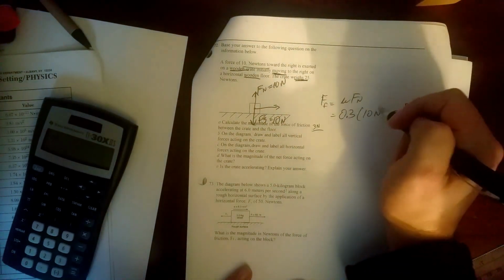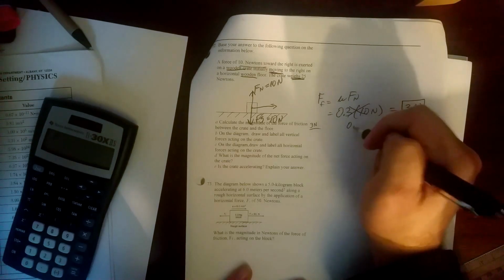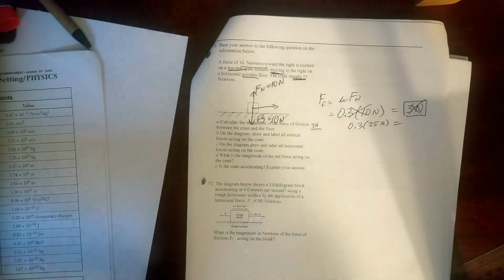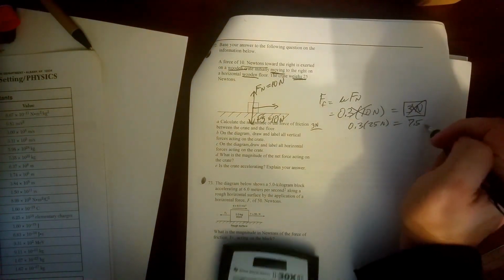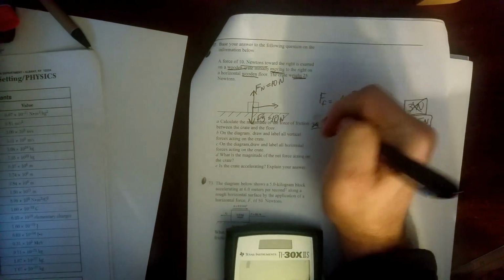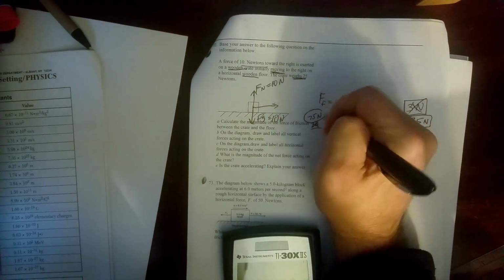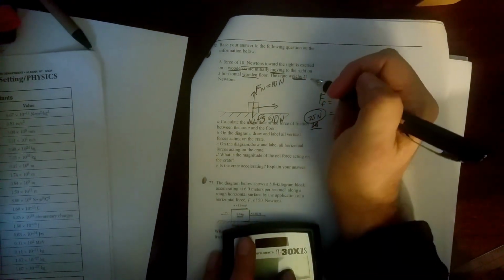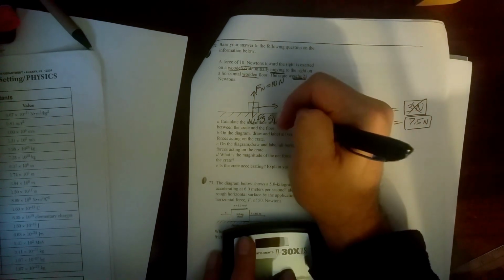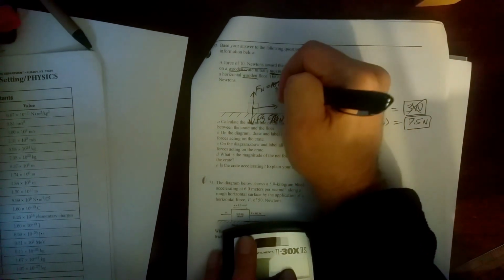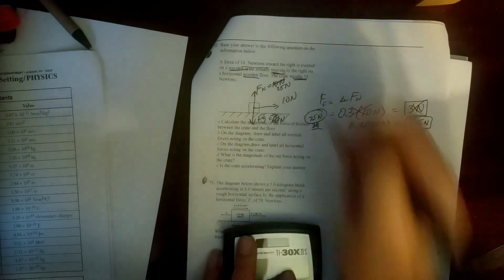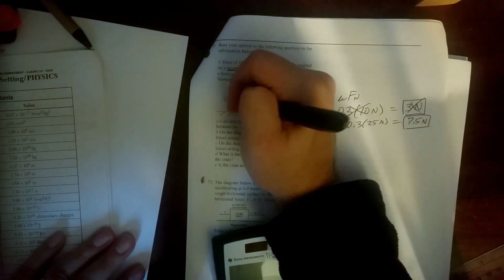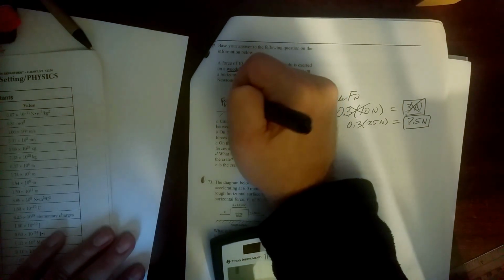The crate weighs 25 newtons. So scratch this. 0.3 times 25 newtons should get you 7.5 newtons of frictional force. So that's 7.5. My bad. Okay. So that would be, let's see, 25 newtons down, 25 newtons up. You're applying a 10 newton force, and you have a frictional force that is backwards, and that force of friction is equal to 7.5 newtons.